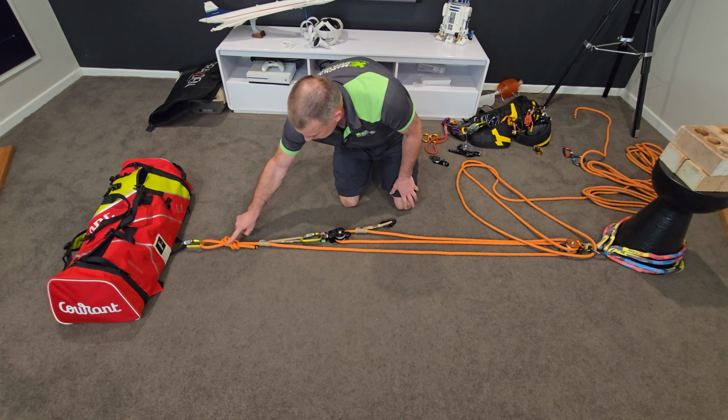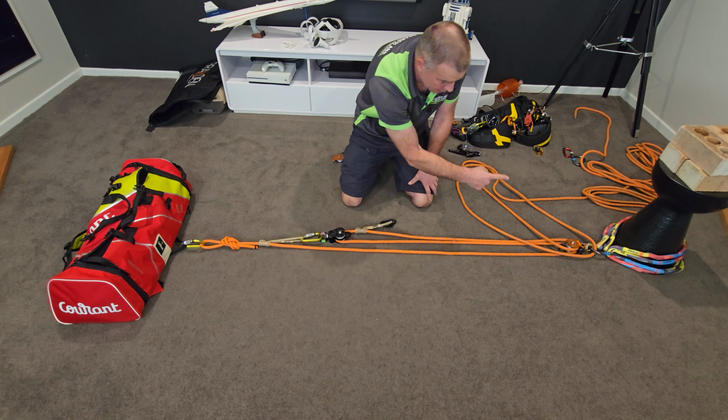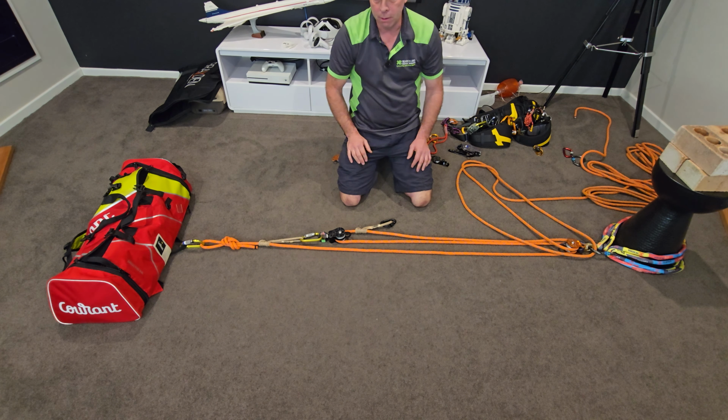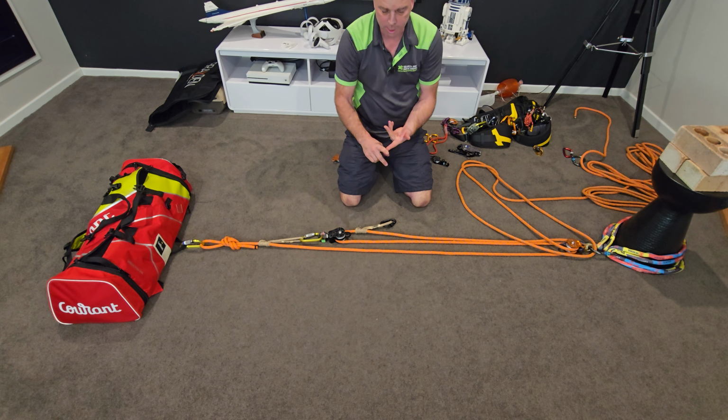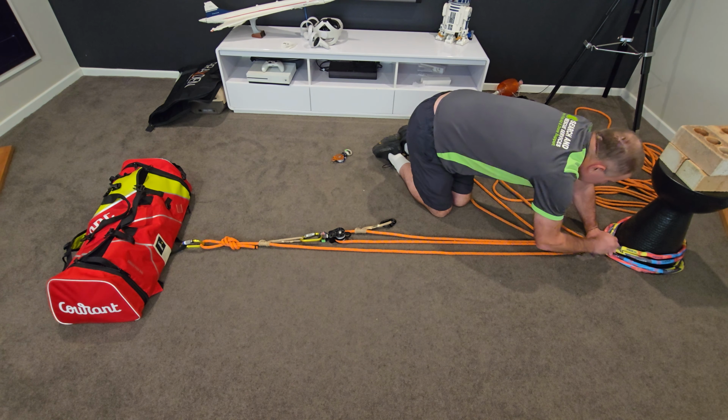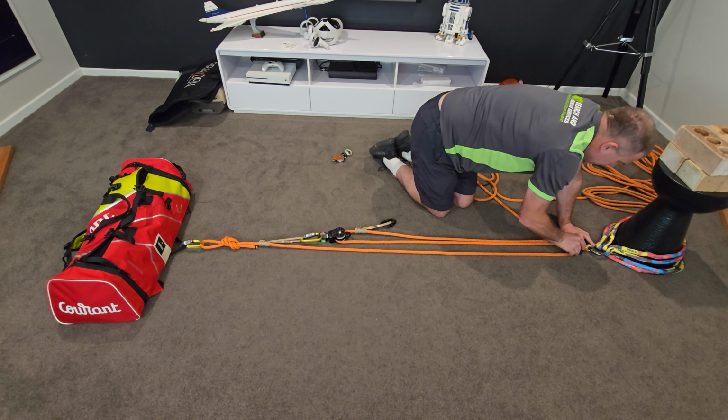Anytime that knot here is connected to the anchor point, the system always has to be even. 2 to 1, 4 to 1, 6 to 1, 8 to 1, 10 to 1, etc. That's another little point we can try and remember.